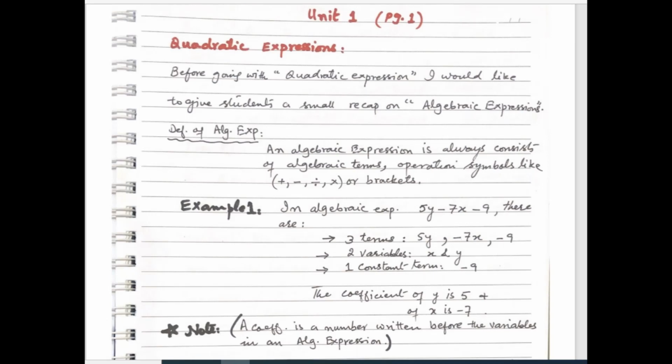An algebraic expression, look at this. An algebraic expression always consists of algebraic terms and operation symbols like plus, minus, division, multiplication, or brackets.